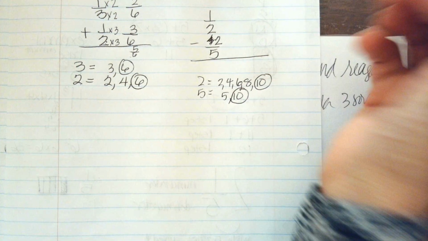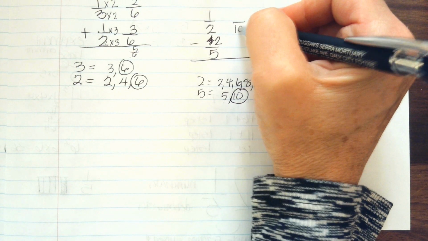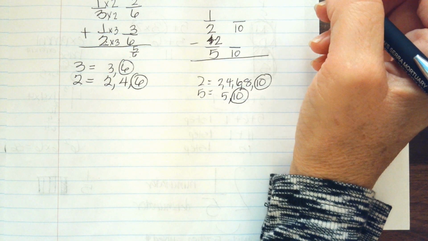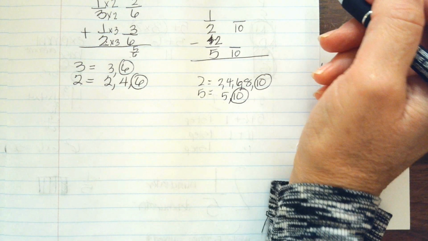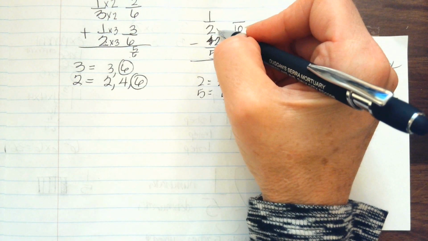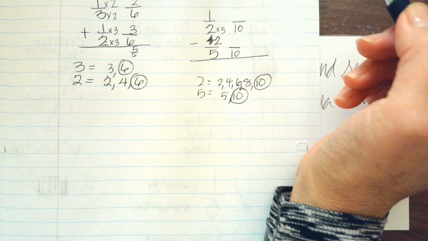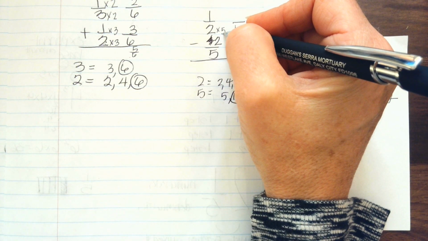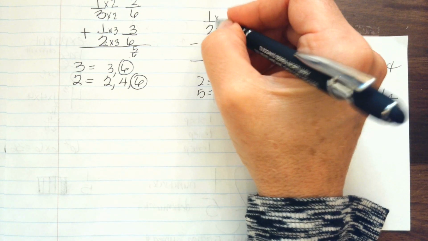So our common number is 10. So I change this to a 10 and I change this to a 10. And in math, I can't just change my 2 to a 10. So I have to find out, what would I multiply 2 by to make it into a 5? I would multiply it by 5. And then anything I do to my denominator, I do to my numerator.